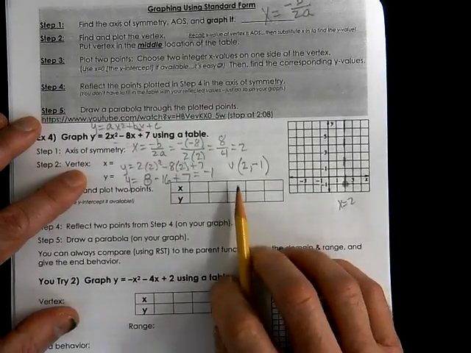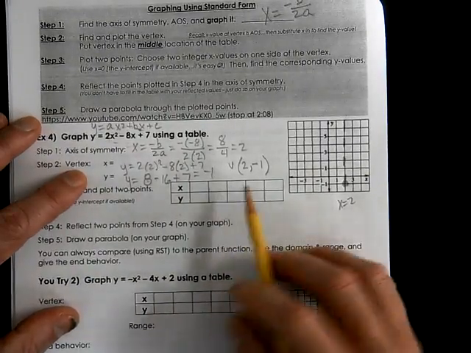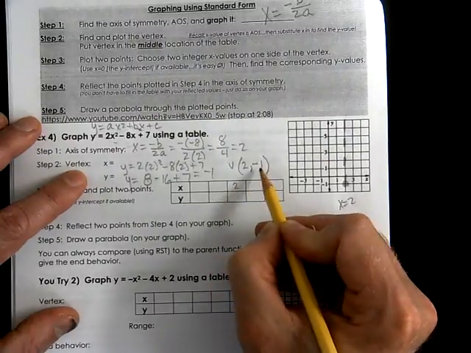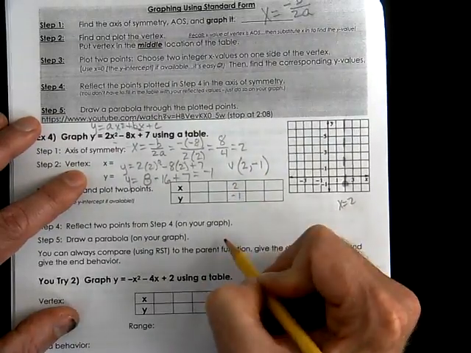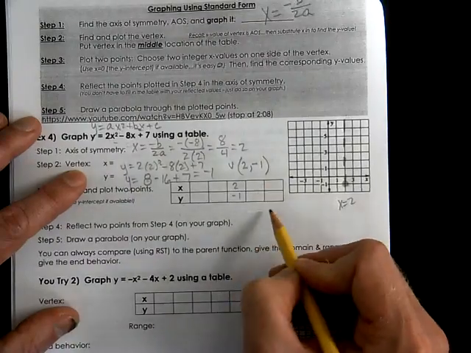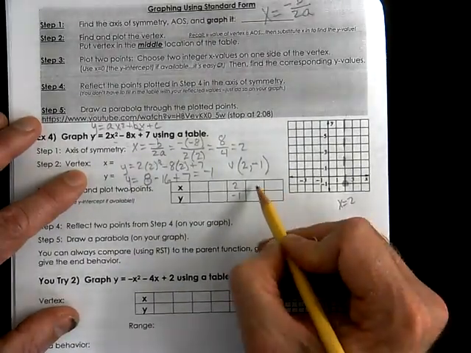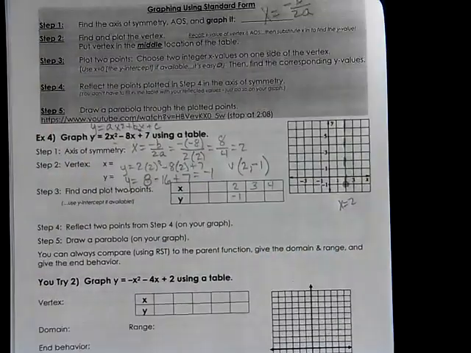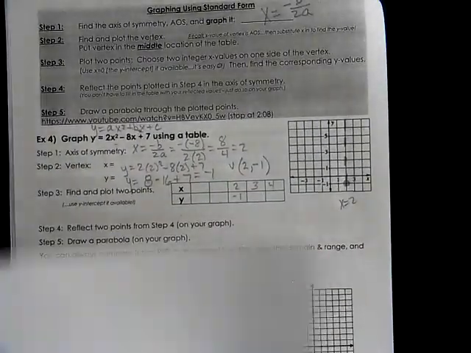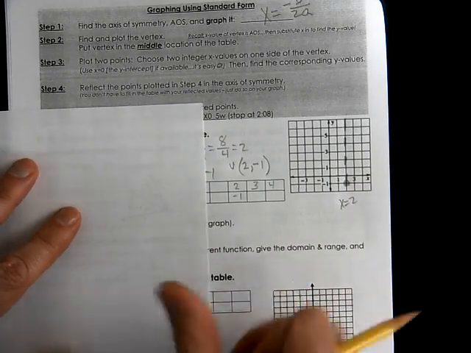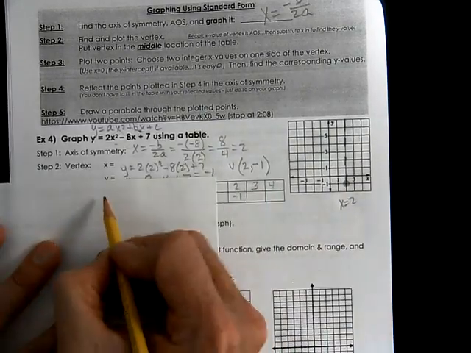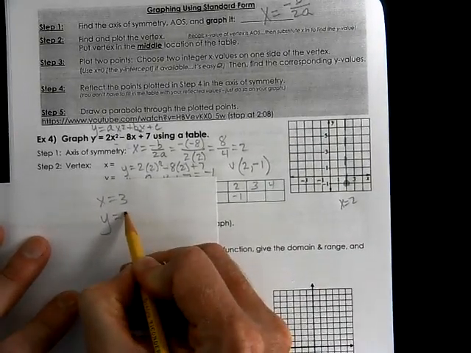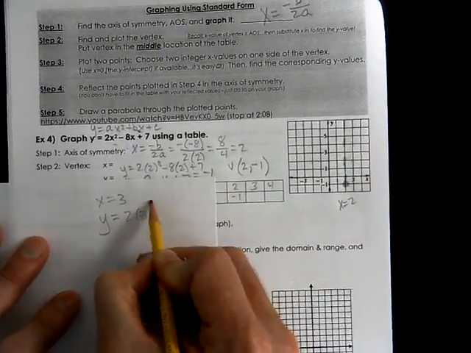You could make a table out of that. From there, you could put your x is 2 and your y is negative 1, and you could calculate other values to the right and to the left of that. So to fill out that table, if it was interesting to you, you would take when x is 3 and plug that into your equation.